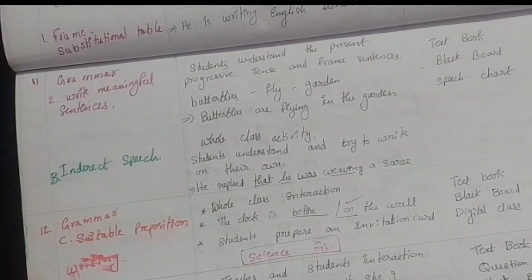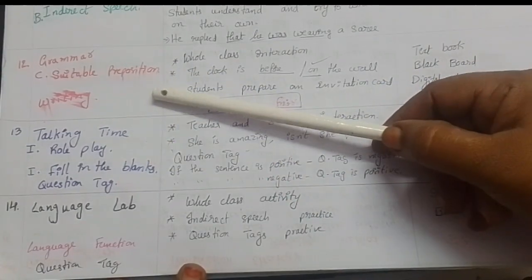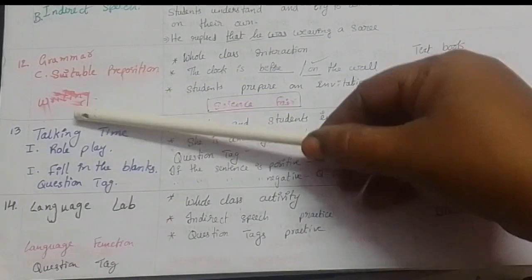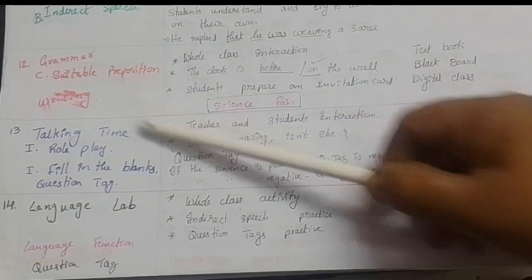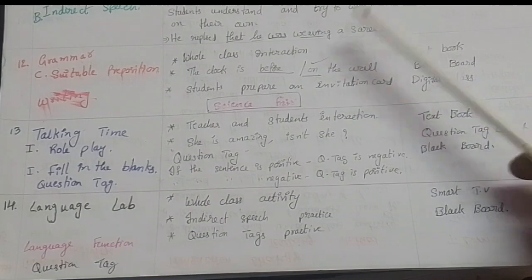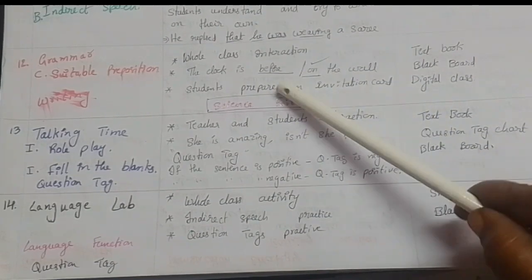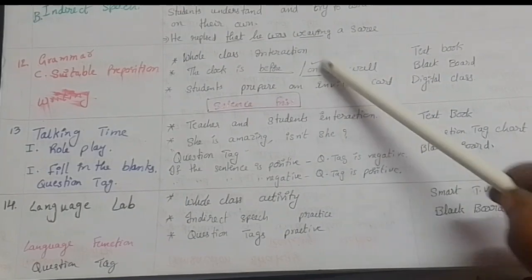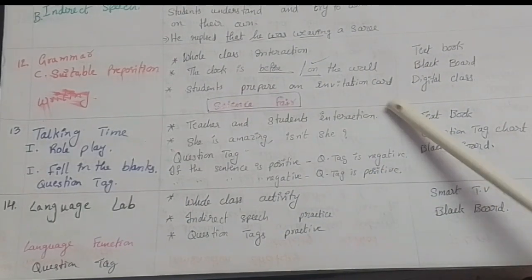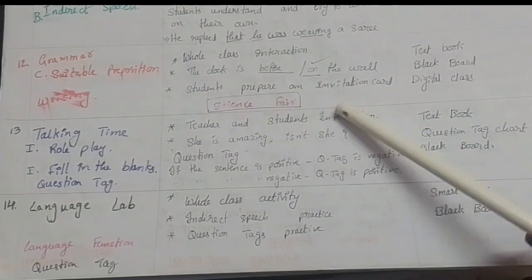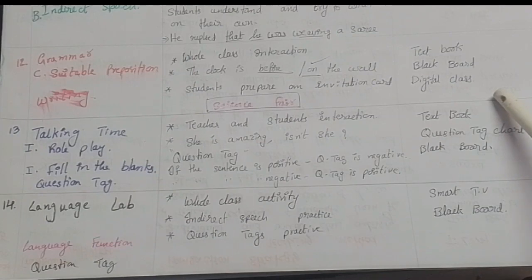Okay. In the 12th period grammar, we teach the topic suitable prepositions. Here, period 12, we teach grammar, suitable prepositions, and the writing part also. It's a whole class interaction. For example, the clock is dash the wall. Before or on, we use the preposition on here. Students prepare an invitation card in the writing part, the invitation for a science fair. We use textbook, blackboard and digital classes as TLM.